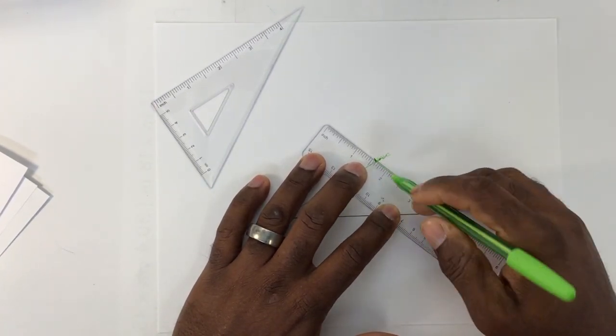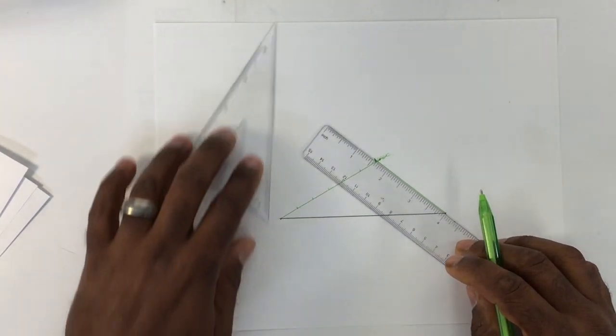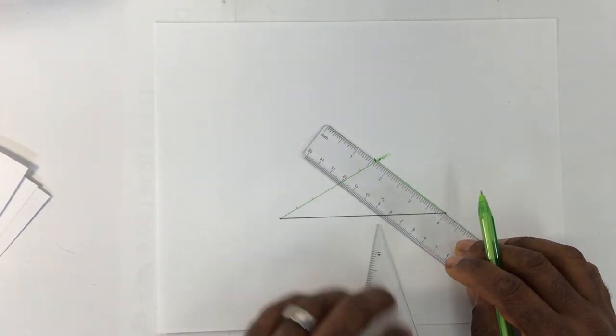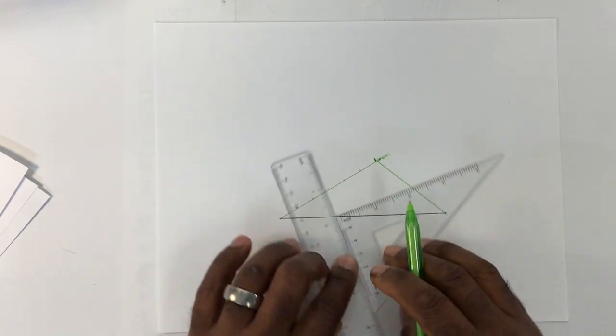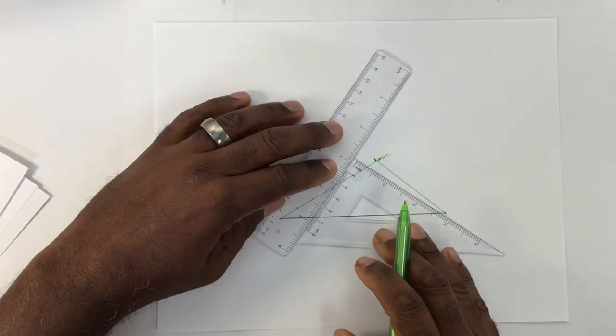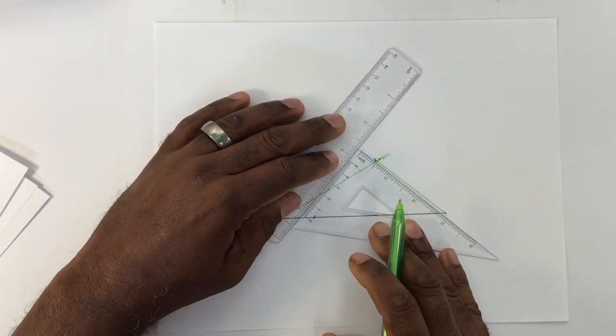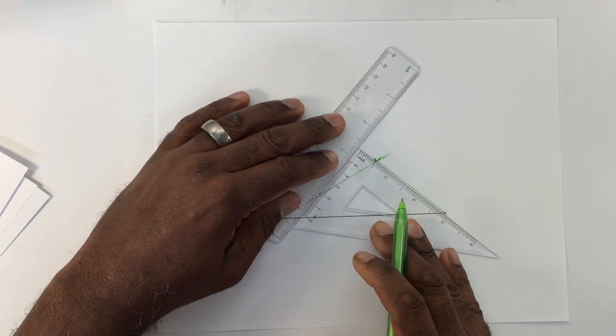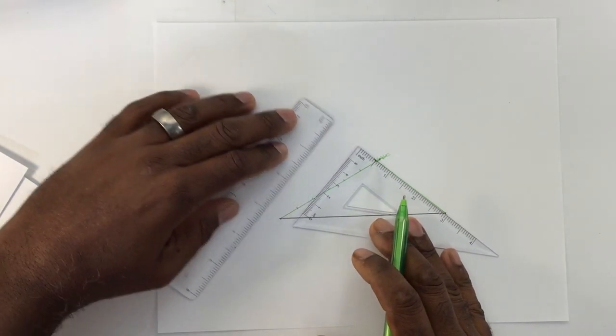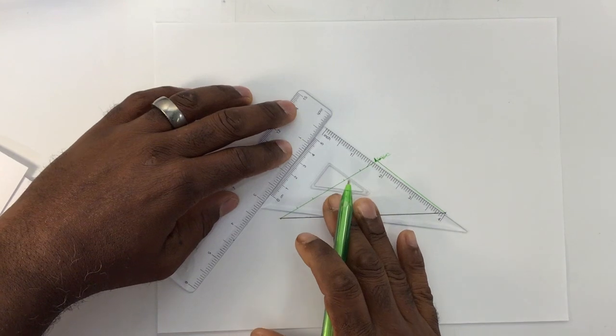Make sure it connects properly. All right, and then once you've done that, there we go.